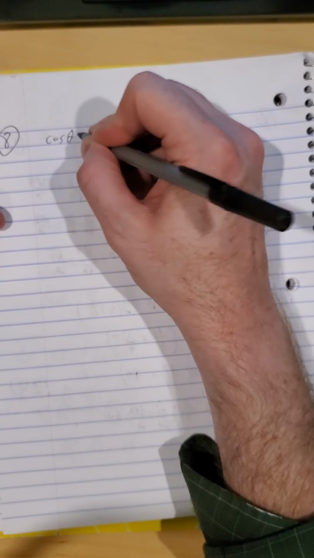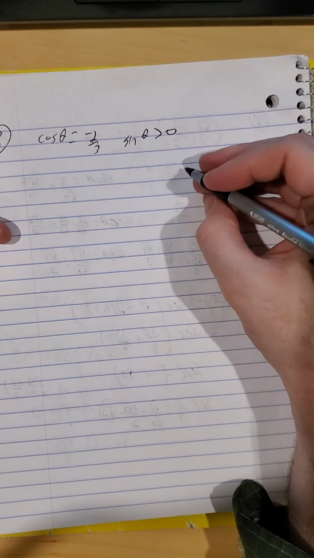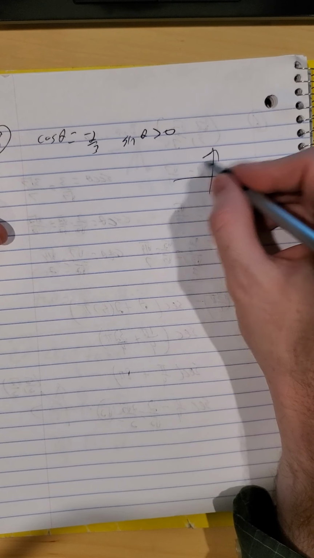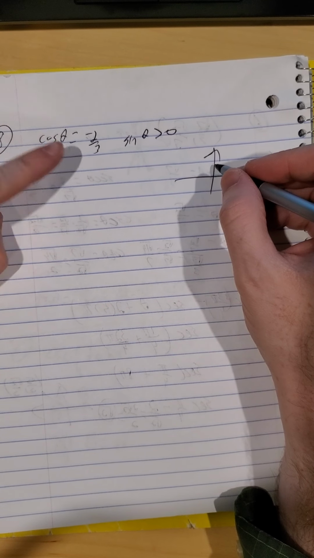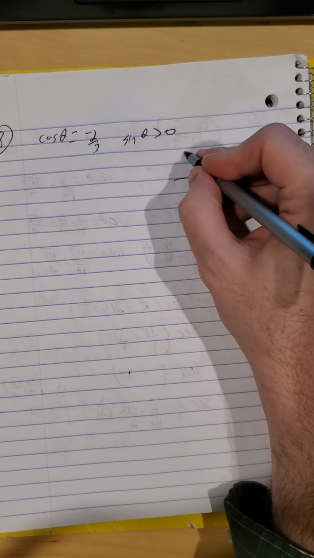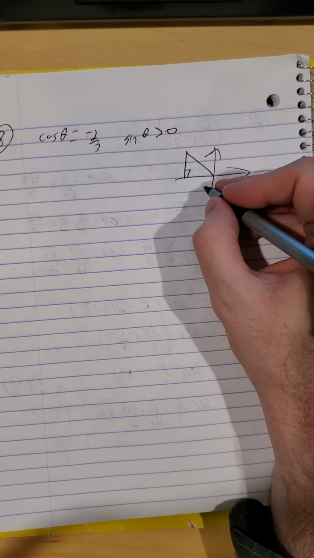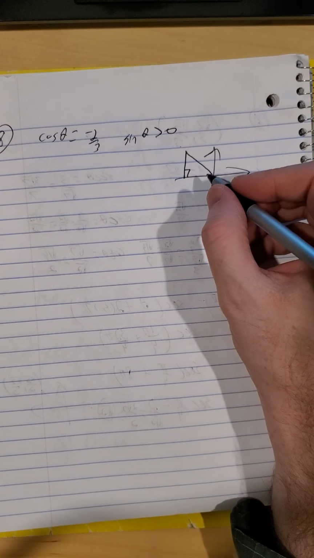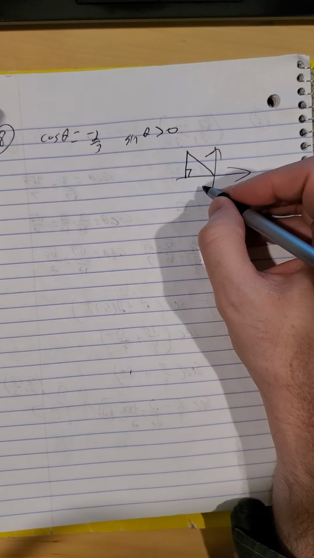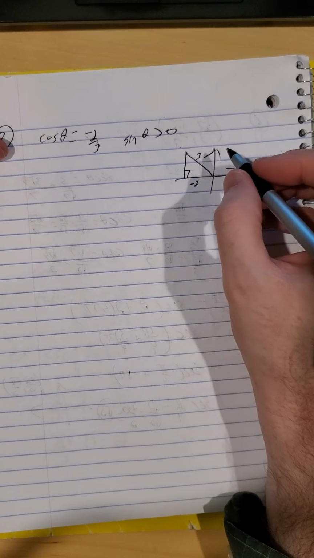So we're told that cosine of theta was negative 2/3 and that sine of theta was greater than 0. So sine of theta greater than 0, we're in either Q1, Q2, or the positive y-axis. Cosine is negative, that pushes us over into Q2. So that's where you'll draw your little rectangle. So our cosine was negative 2/3. So we can think of this as x over radius. So negative 2 over a radius of 3.